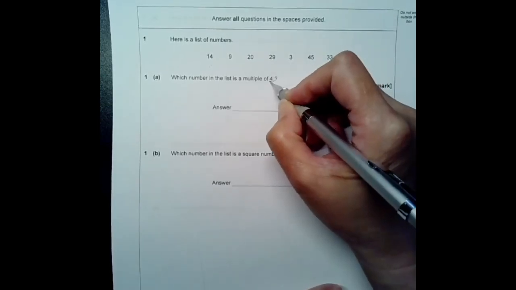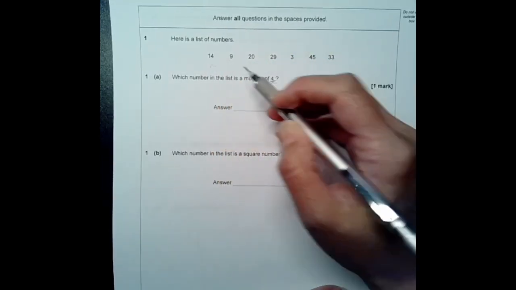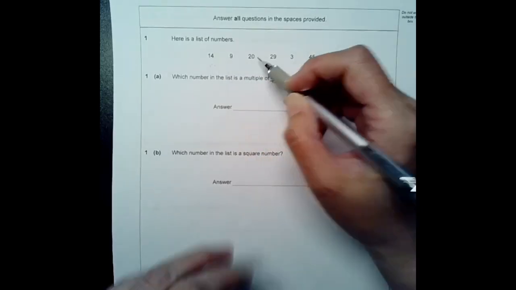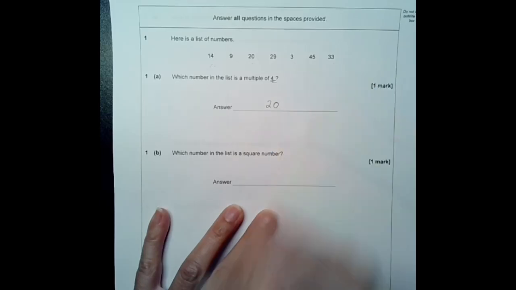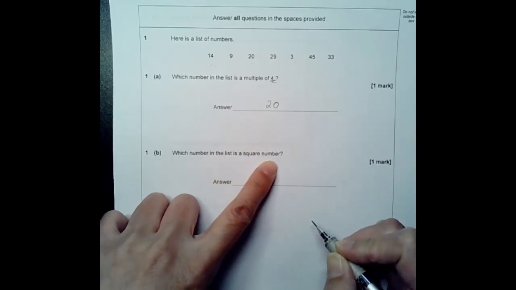Multiple of 4, so definitely an even number. I will think of 14 and 20 only. 14 can be divided by 2 but not 4, so it's 20 here. Pretty straightforward. And then, which number is listed as a square number?